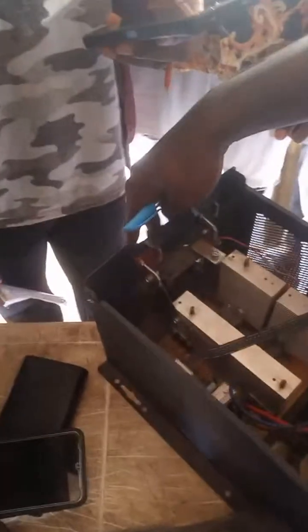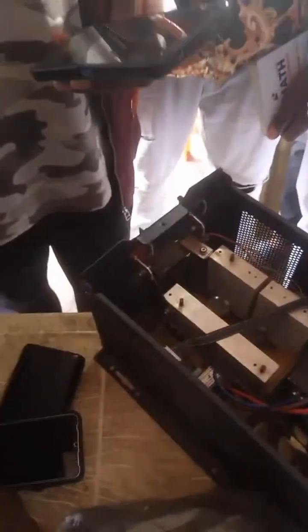These 2 ones are very thick wires because of the high current, to convert to high voltage. These 2 are very thick, whereas these 2 ones, the ones that supply here, are thinner. This one is to power the output here, while this one is to power the battery.